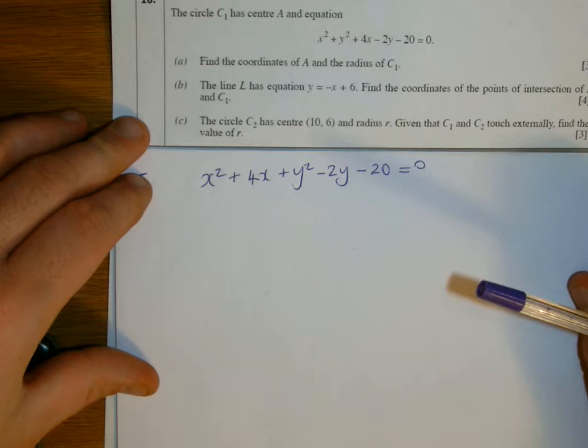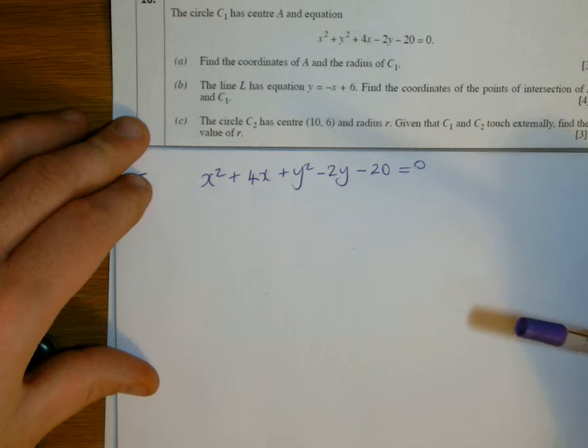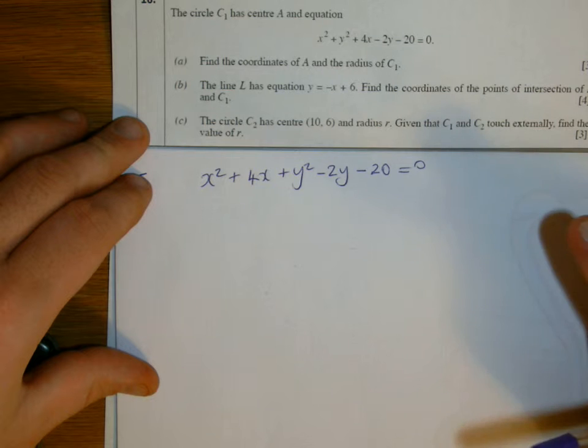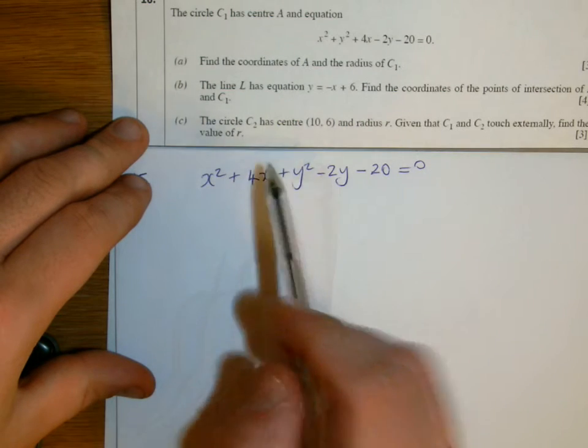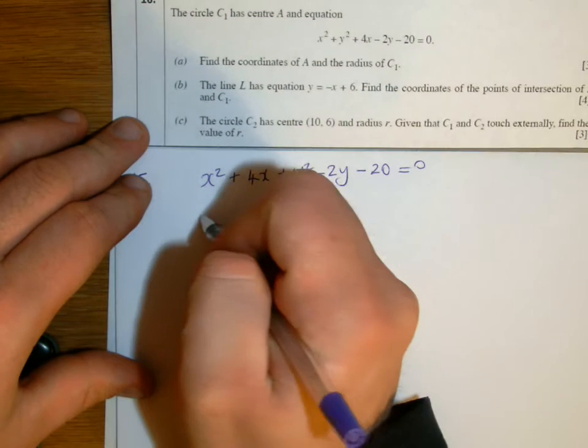Right, question 16. Circle C1 has centre A and equation given here. Find the coordinates of A and radius of C1. So we rewrite this, so we group the x's together, the y's together. We'll now complete the square.